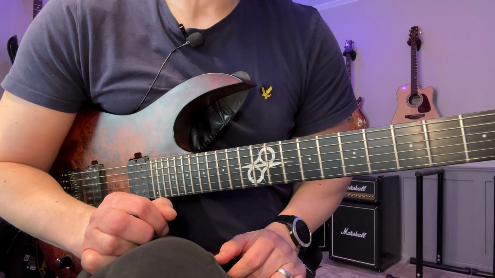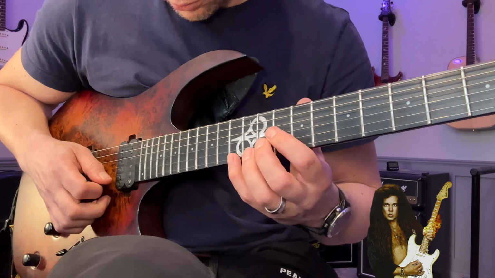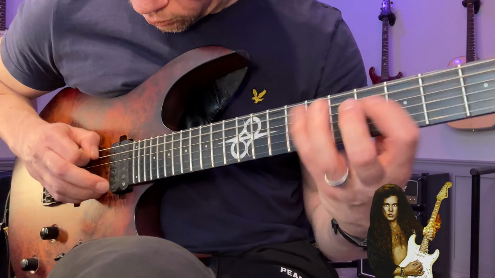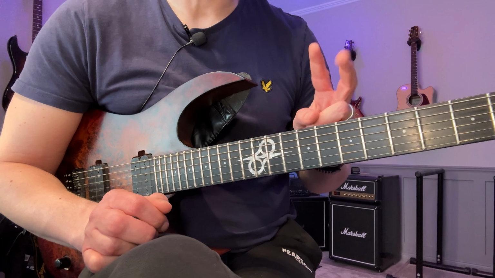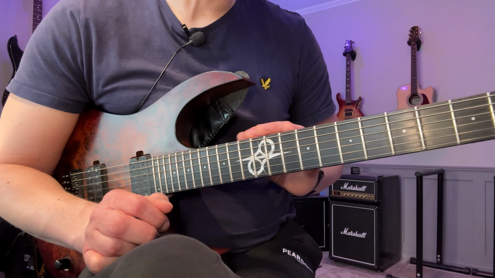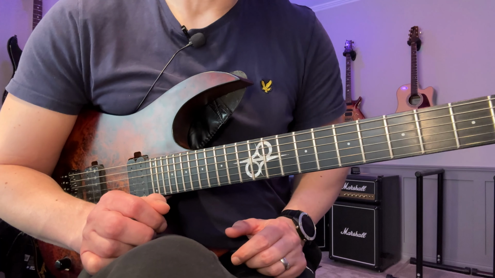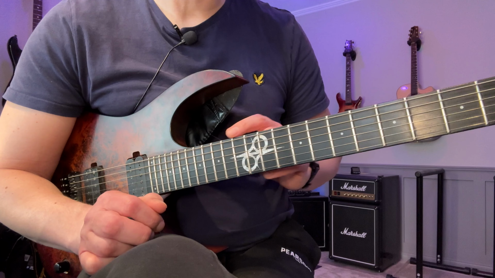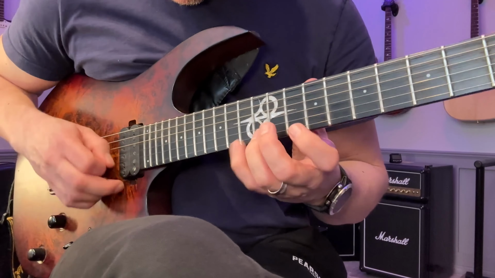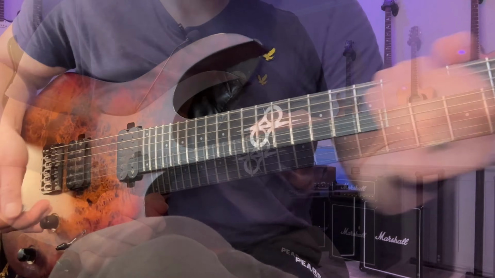John here. So in today's lesson we're going to look at this classic Yngwie picking sequence. It sounds like this. We're also going to look at two different variations. So we're going to use the same tonal material here, so basically the same notes, but the sequences are going to be different. So the first sequence is based on 6 notes, but now we're going to have a 5-note variation. And we're also going to look at a 7-note variation.